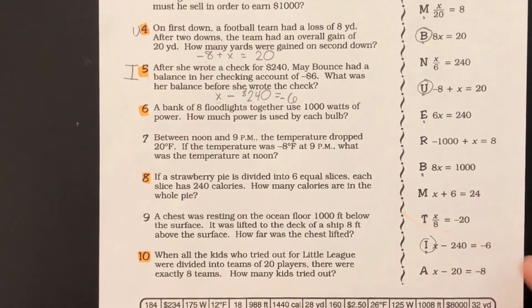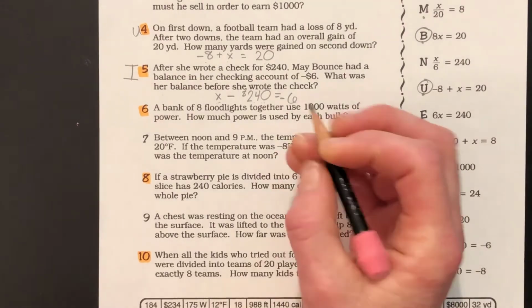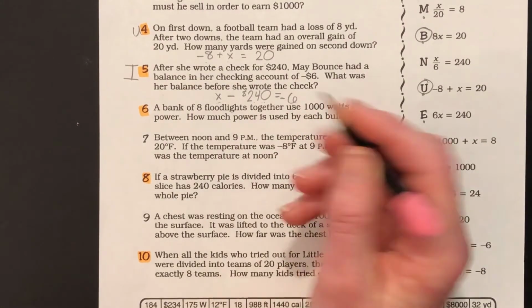Number 6. A bank of 8 floodlights together use a bank of 8 floodlights. I don't know what that means. A bunch of floodlights, which are big lights, together use 1,000 watts of power. How much power is used in each bulb? Boy, I don't like using X. I want to use F for floodlights.